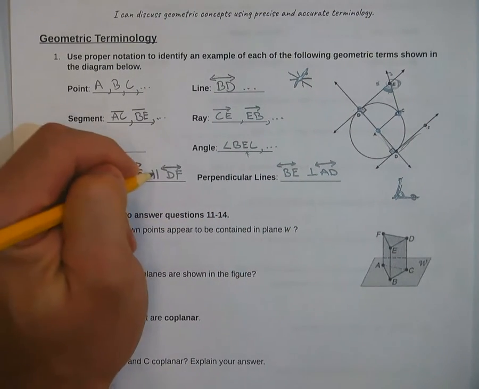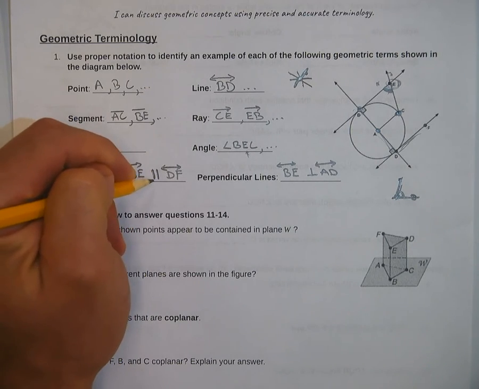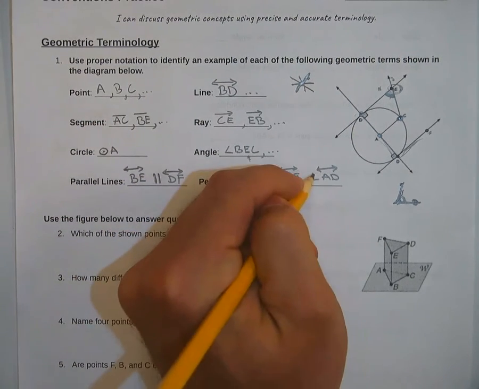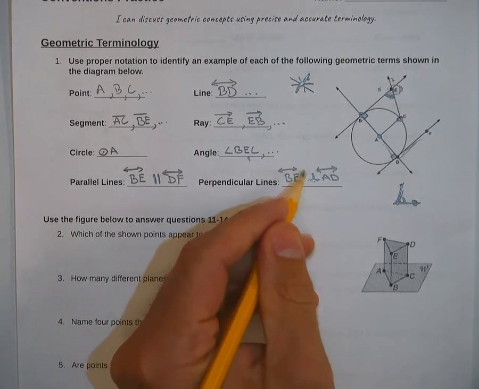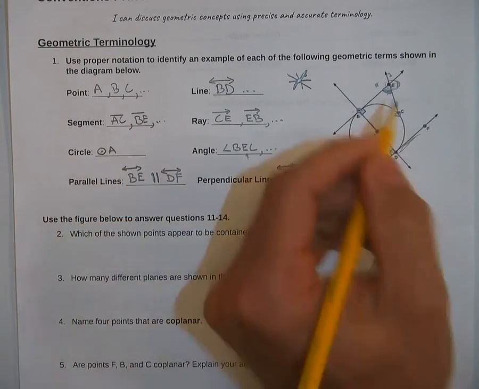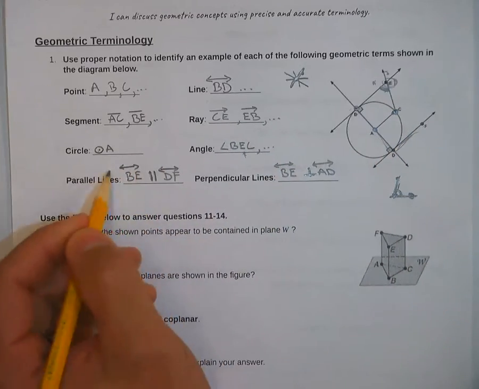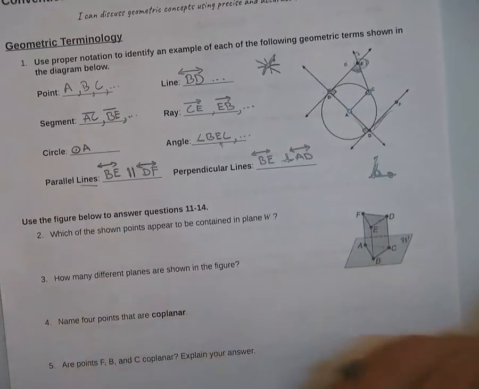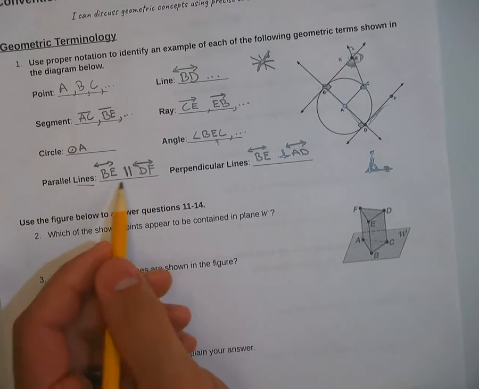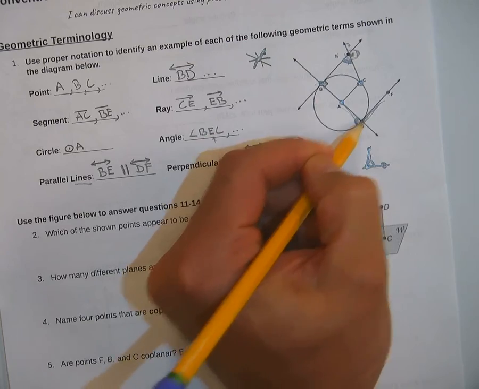Parallel lines are when you have these vertical bars right here, shows parallel because they look parallel, whereas perpendicular lines, that make a 90-degree angle, are shown with an upside down T, 2 lines that look perpendicular. And again, BE and DF, I use little line symbols above them to show they're parallel lines, not line segments. And I know that they're parallel because they're both perpendicular. They both make 90-degree angles here.